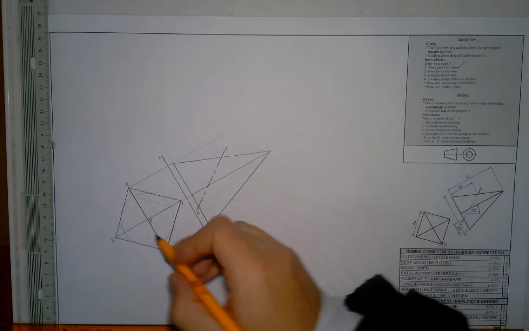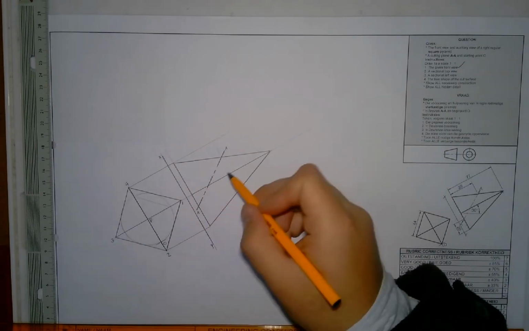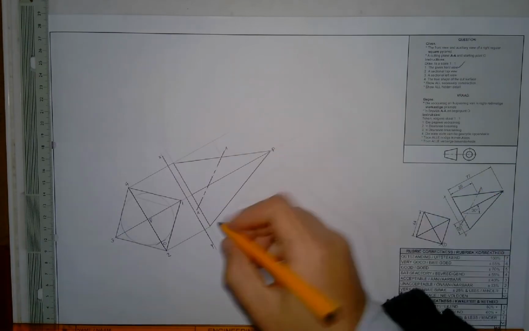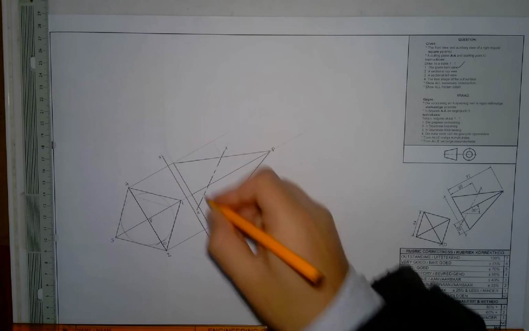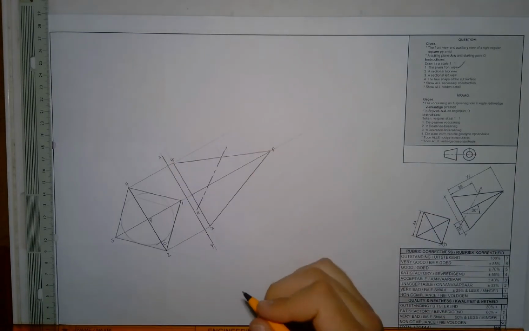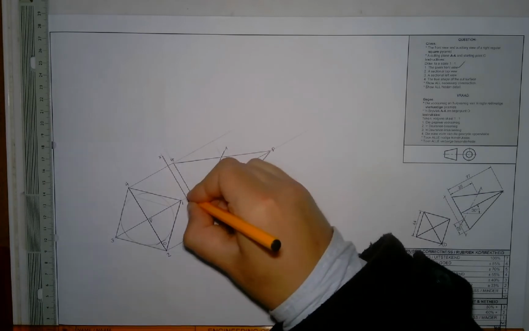Okay, and we bring these labels over to this drawing. So P obviously goes there. Okay, 2 is there. 4 is there, and then 1 and 3 is there.